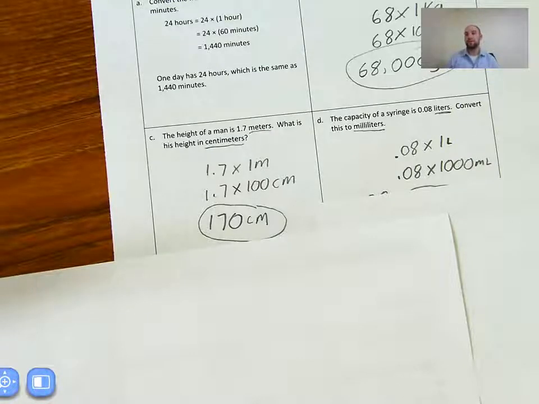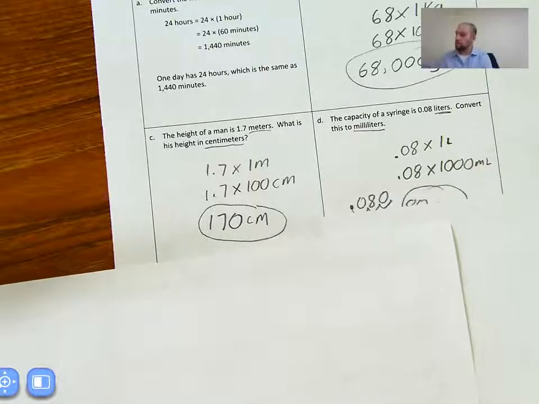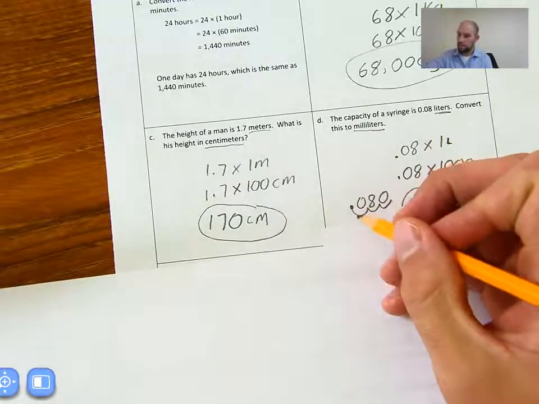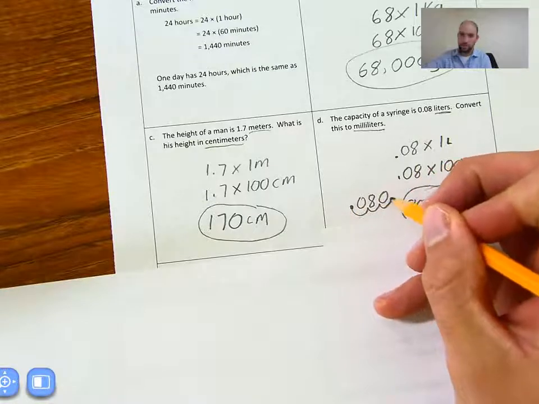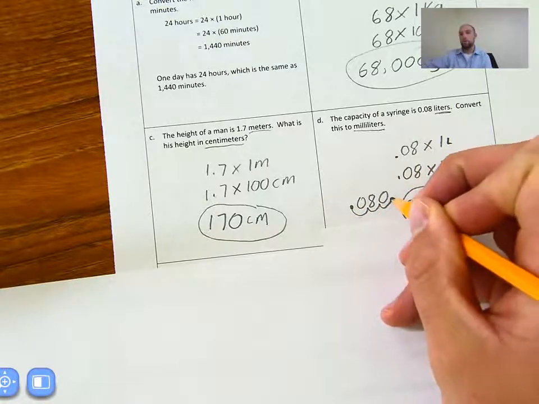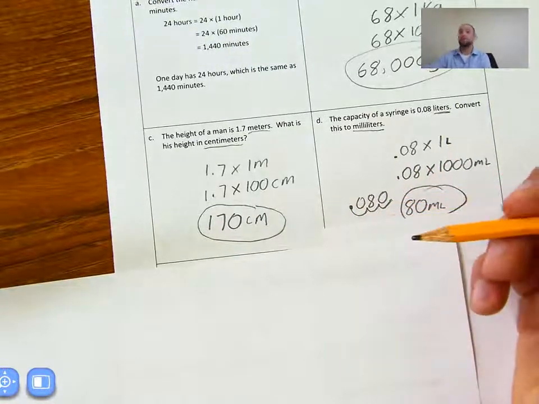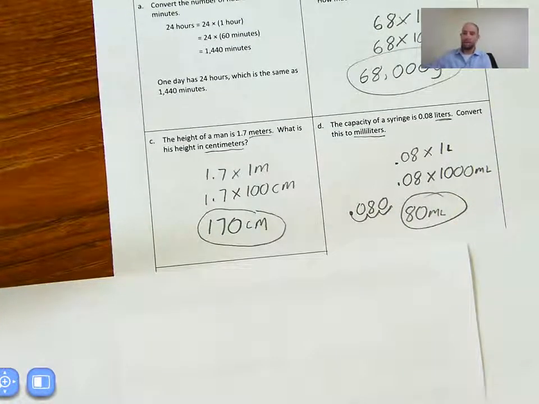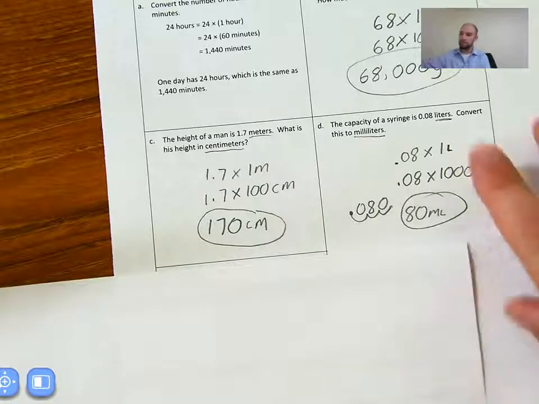So 1,000 times 8 hundredths. Well, we're going to move our decimal point over 3 places to the right. Or really what we're doing is we're moving our numerals 3 places to the left. We end up with 80 milliliters.